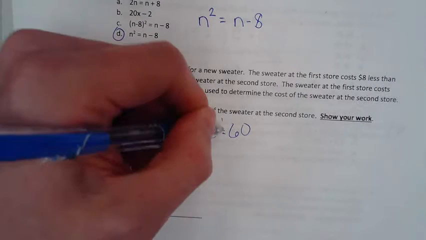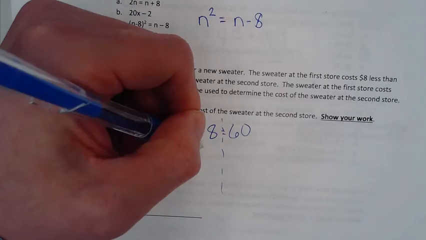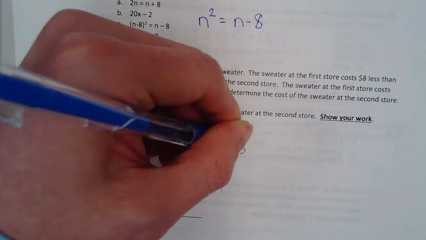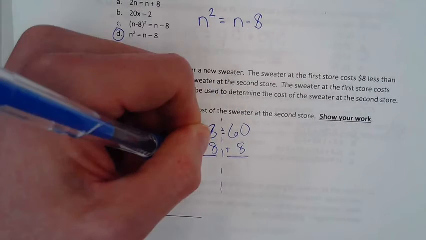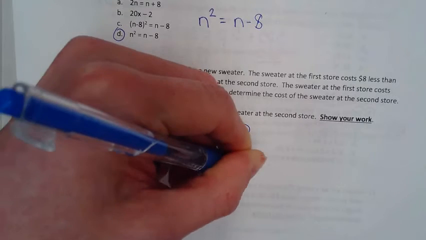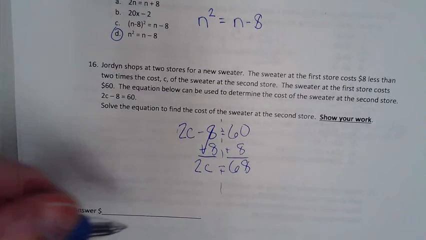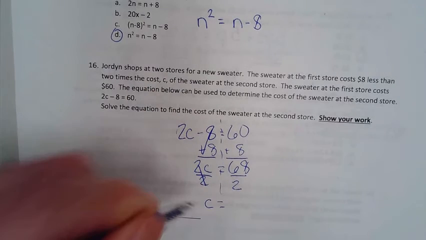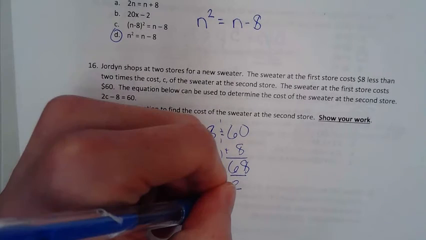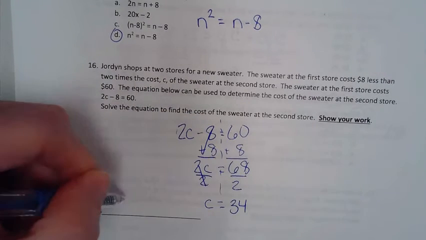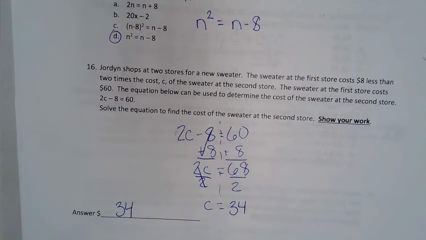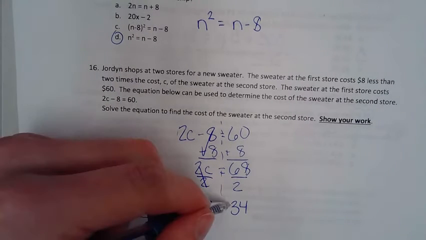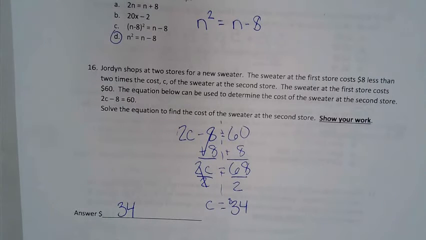So again, I like to set up my line. I'll add 8 to both sides. So these cancel, and I'm left with 2C equals 68. Divide both sides by 2. C equals 34. $34. Almost finished.